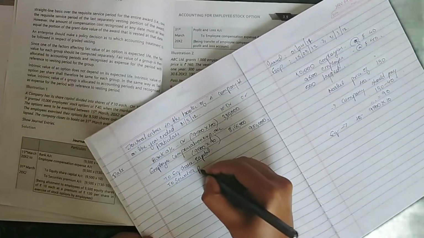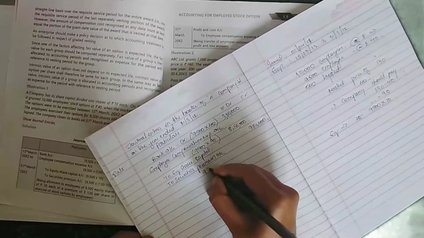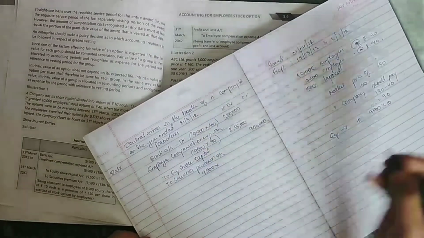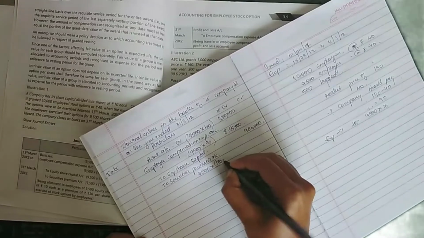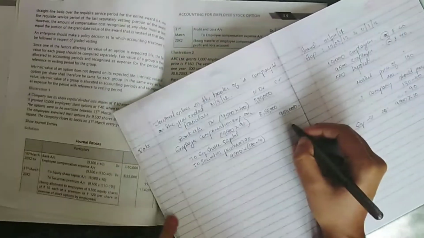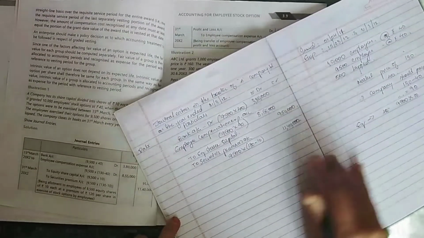So to securities premium account, 9,500 into, here we'll write 130 rupees minus 10 rupees, which is 120 rupees. That will come to 11,40,000.